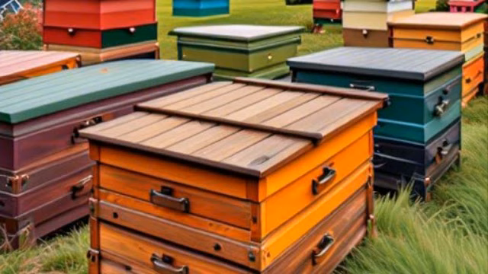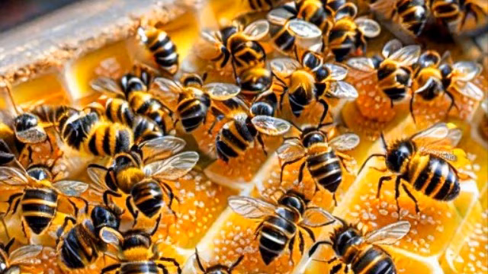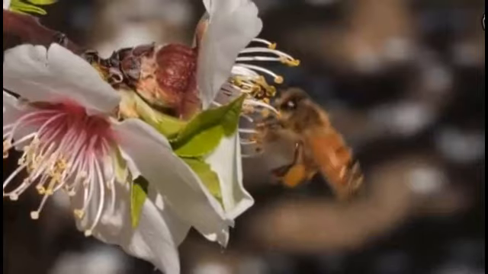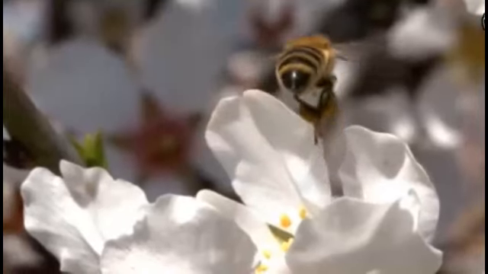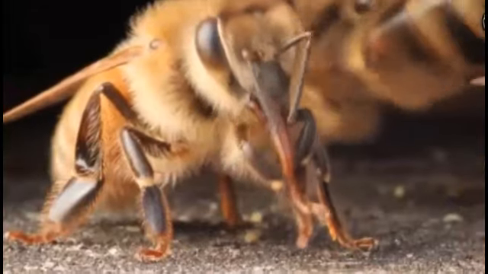Structure of the bee. The body of the bee is composed of the head, abdomen, thorax, 6 legs, and 2 pairs of wings. The head consists of 2 antennae for touch and smell, compound eyes, 3 simple eyes, and a lower jaw used for biting and digging.